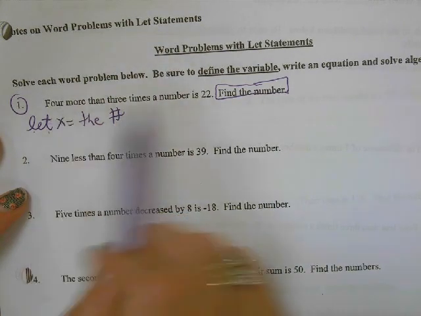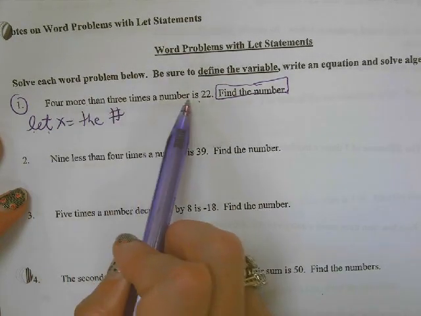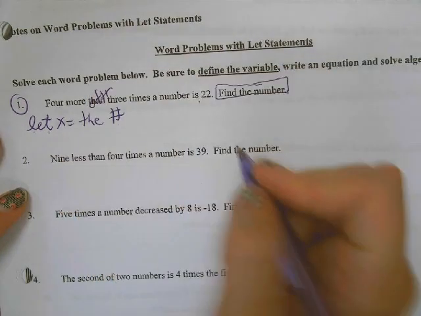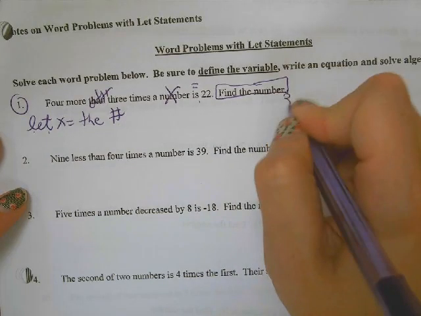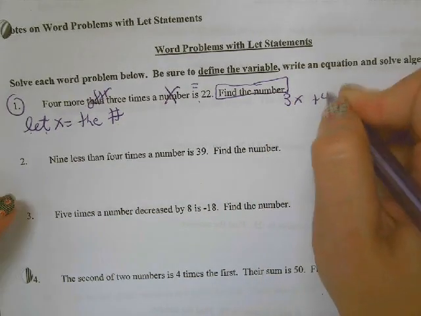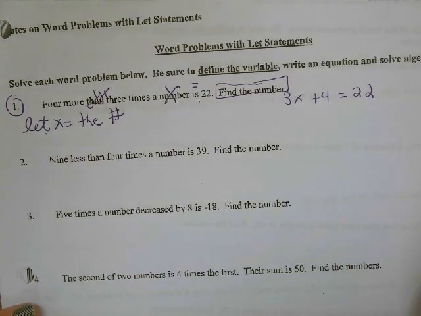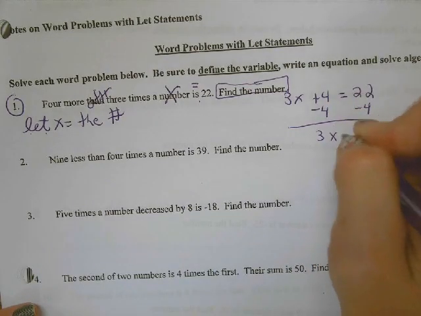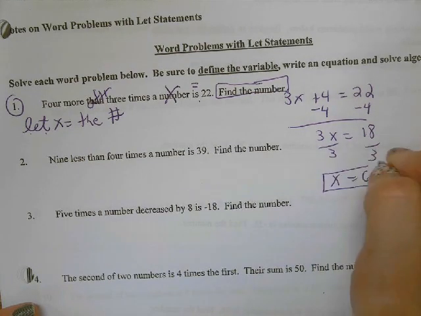Okay, this next sentence gives me my equation. 4 more than 3 times a number is 22. So 4 more after 3 times x equals 22. So 3 times x, 4 more after it, equals 22. So that's my equation. Now I use my algebra skills to solve. So 3x equals 18. Divide by 3, x equals 6. So that's my answer.